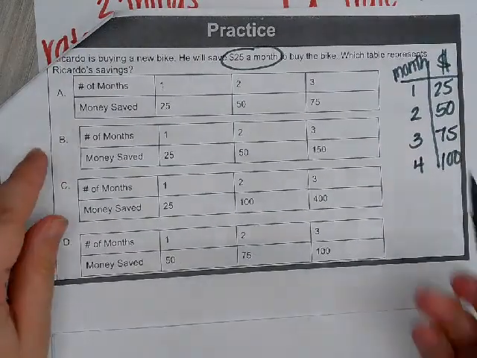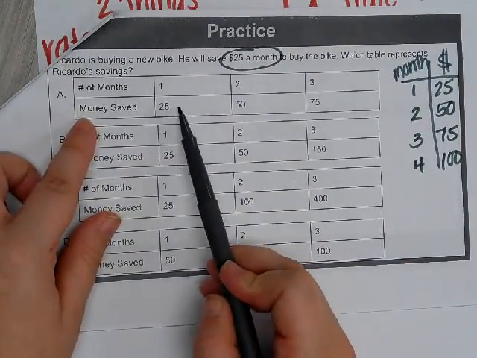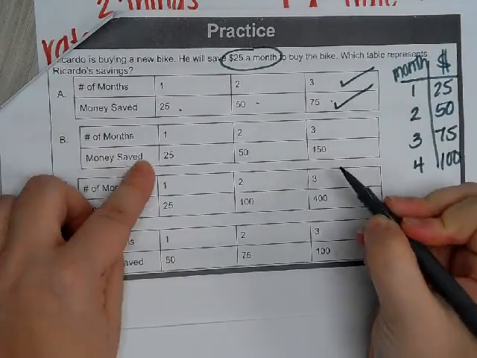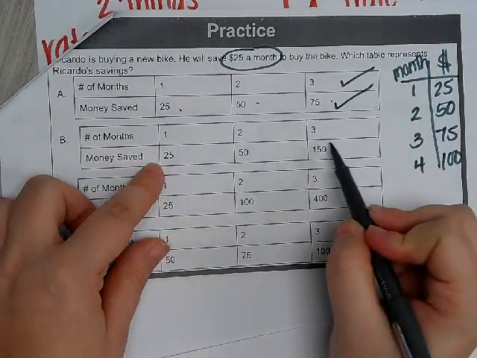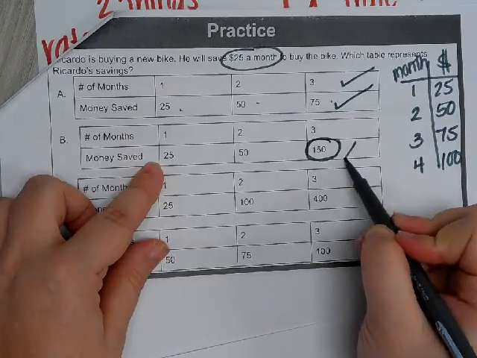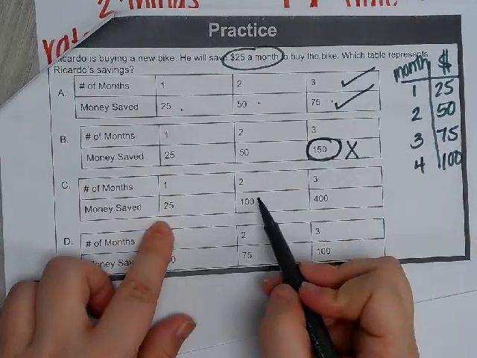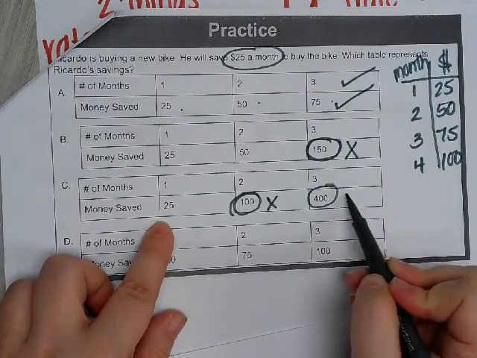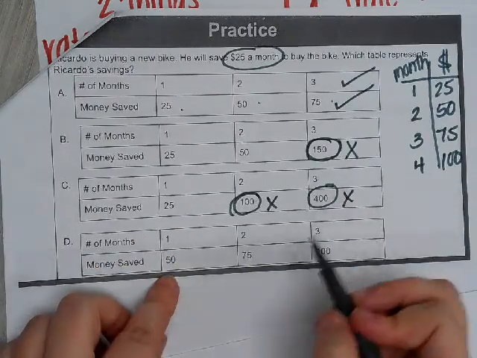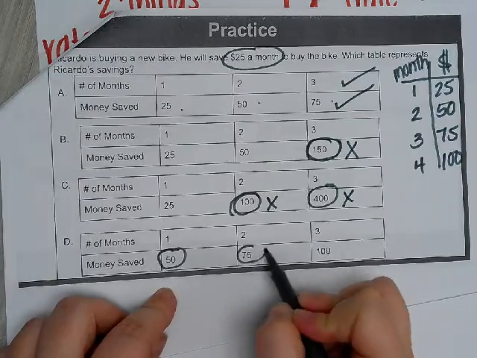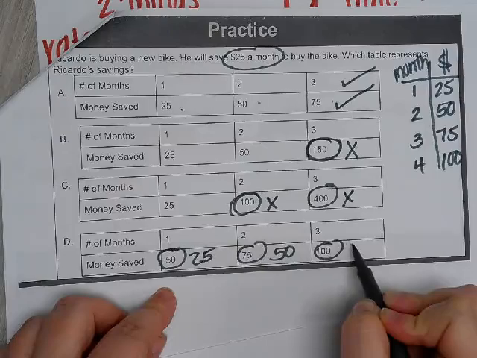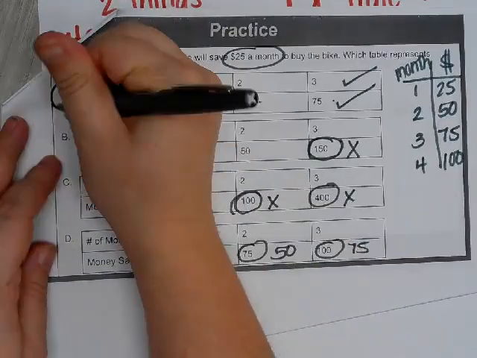So let's look at this. 25, 50, 75. This one's right. This one is not because this should be 75, right? This one is not right because this should be 50, and then this one should be 75. And then this one's not right because this should be 25, 50, 75. My answer here is A.